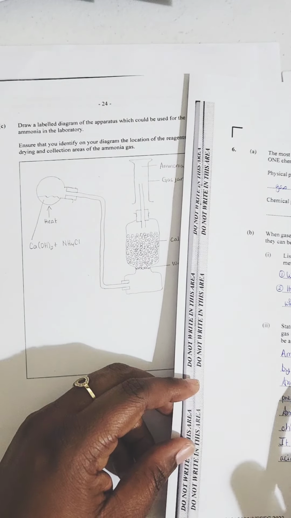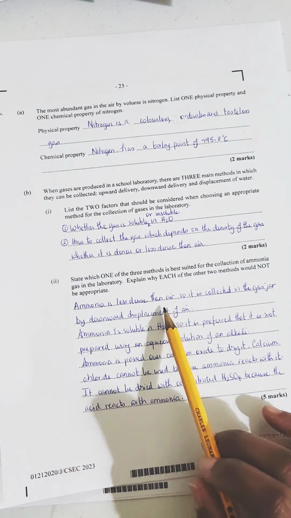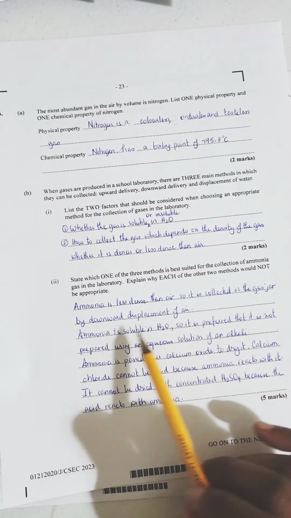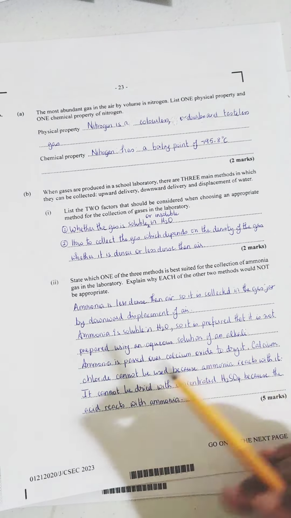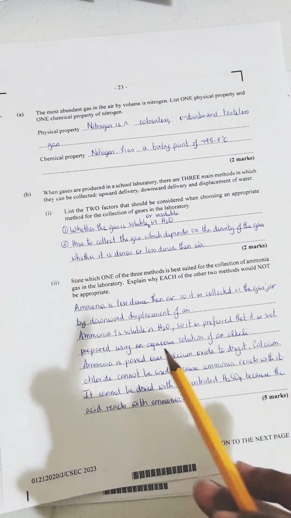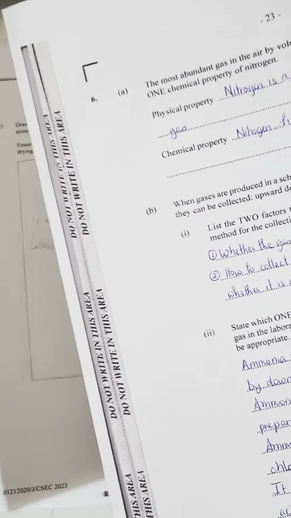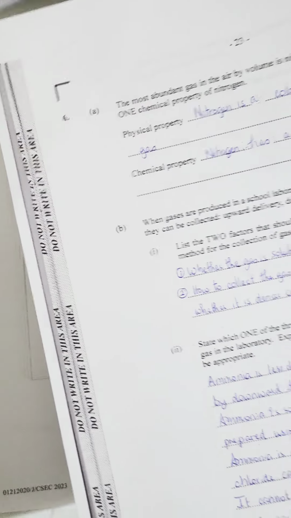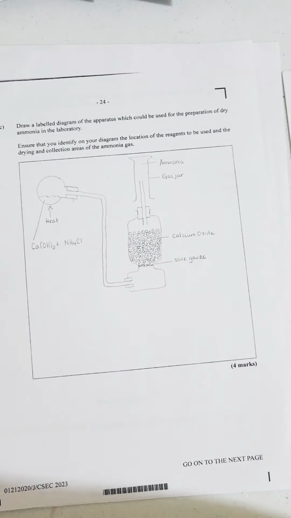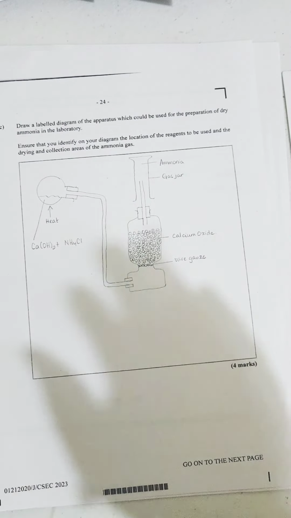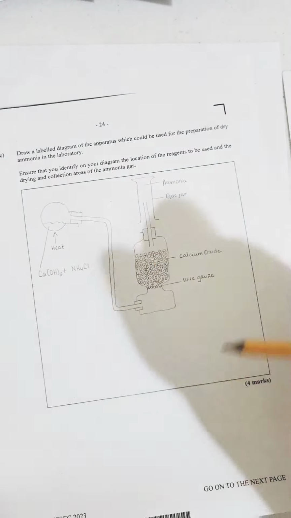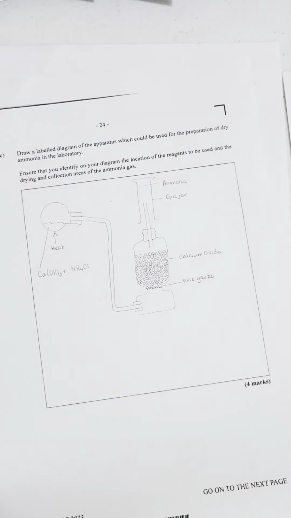Make sure I'm saying the correct thing because at this point I am exhausted. Yes, so sorry. So ammonia is less dense than air, so it is collected in the gas jar by downward displacement of air. So your upward delivery, so you're going to push the air down. So whenever you collect it upward, just write down downward displacement of air. I just think in terms of the sensible way, upward delivery. Anyway, so once you draw this, you're good to go.